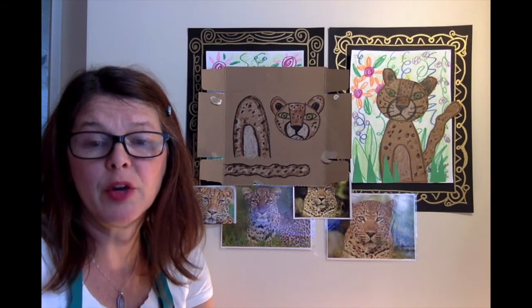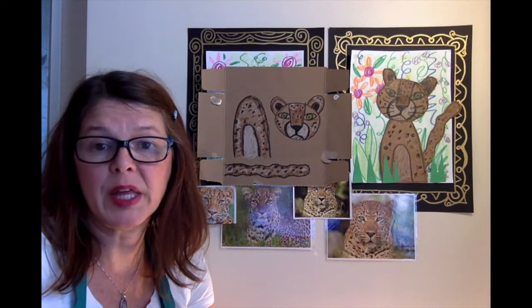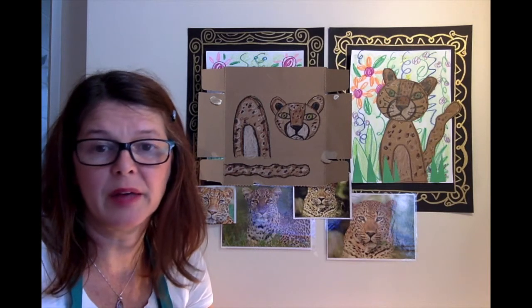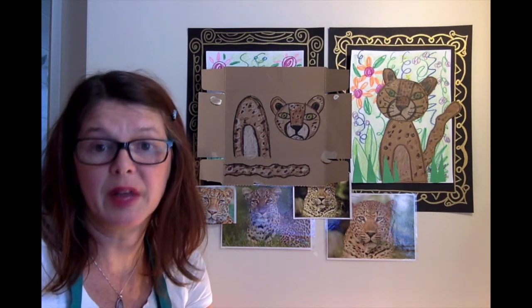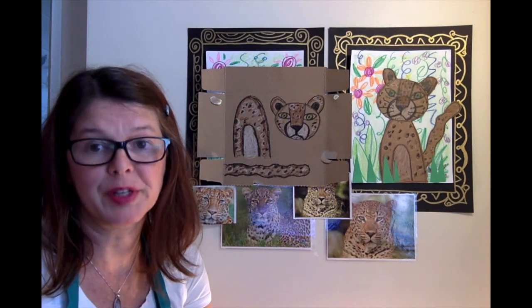They are very graceful, but super ferocious hunters. You don't want to get in their way. They're also nocturnal. They're awake at night. At night is when they hunt. At night is when they find their food, and they live most of their time up in those trees.